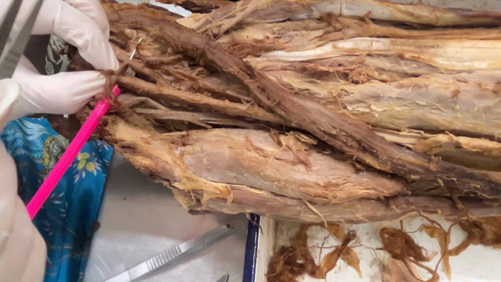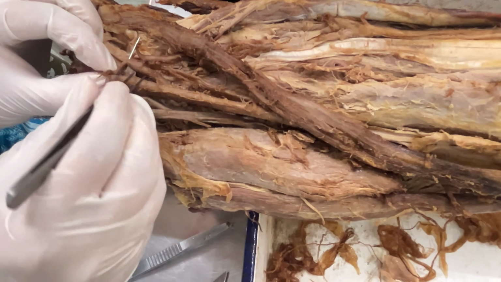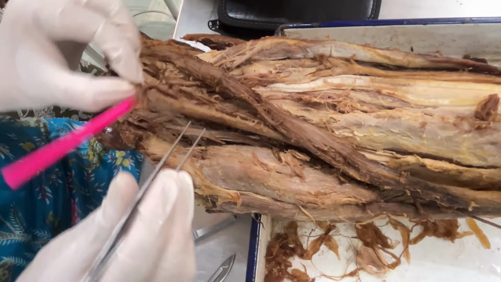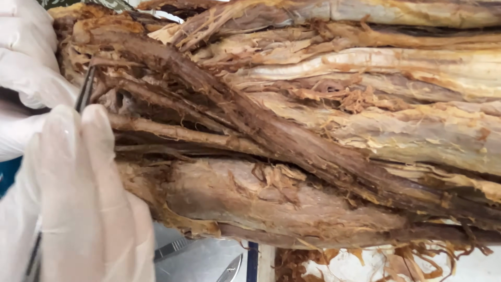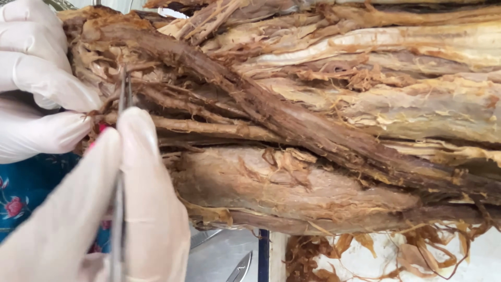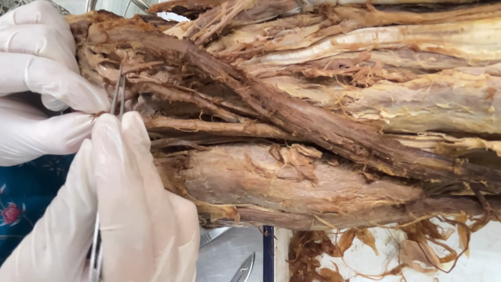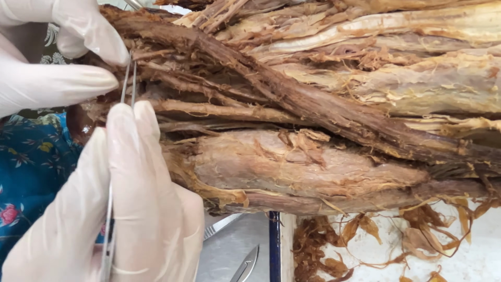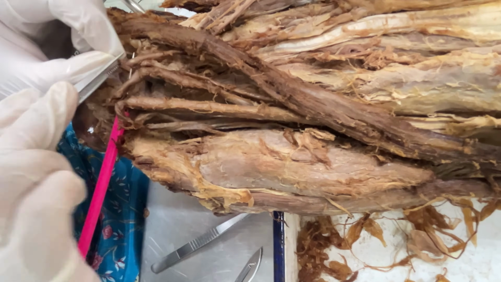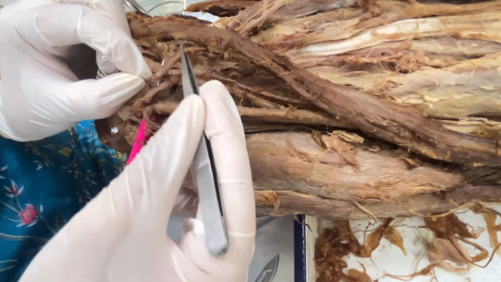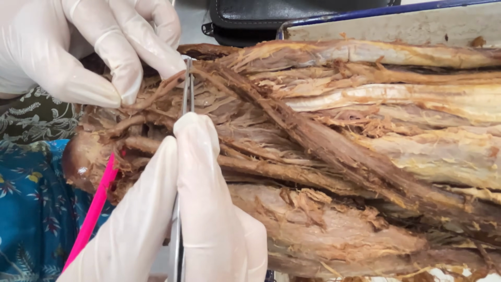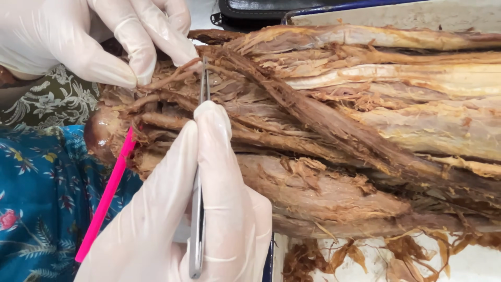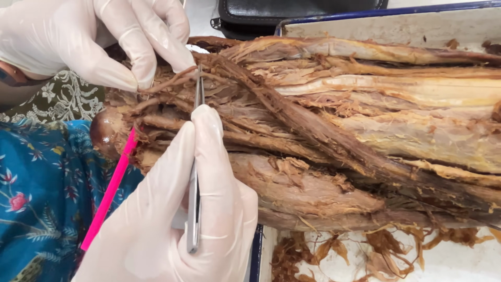When we talk about the branches of the profunda femoris artery, first we have the lateral circumflex femoral artery. The lateral circumflex femoral artery further gives three branches. First, the ascending branch. Second is the transverse branch, and third is the descending branch. These three are the branches of the lateral circumflex femoral artery.